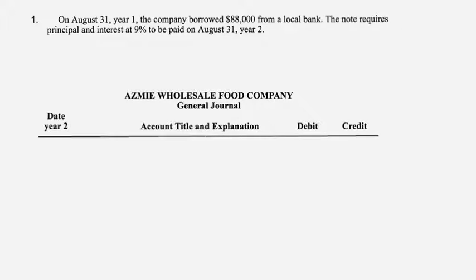So simply we need to figure out what the total interest is and then multiply that by 3 months out of the 12 months in a year, and that will tell us what our adjusting entry is. So here we start with the $88,000, and this is our principal. We multiply that by the 9% interest rate. So it tells us what our yearly interest is.